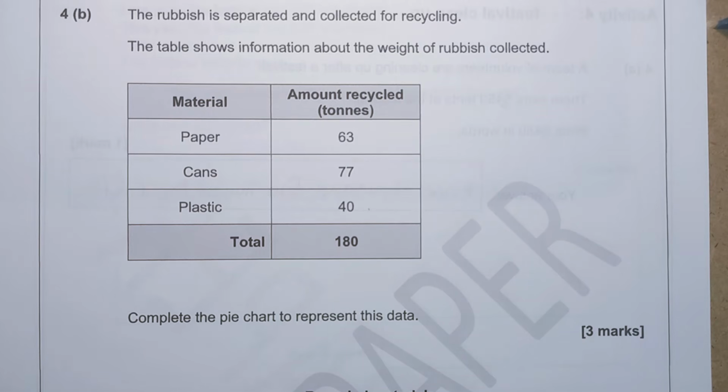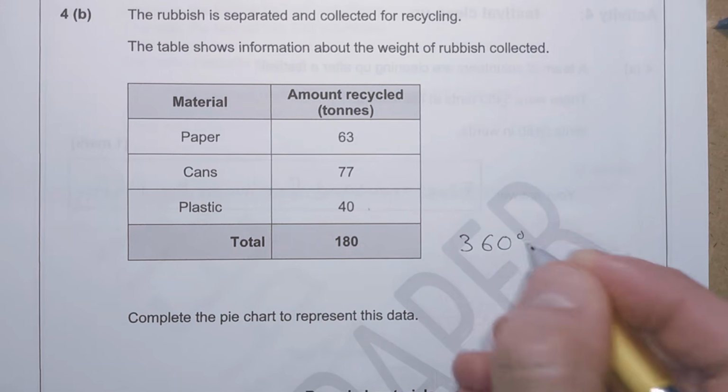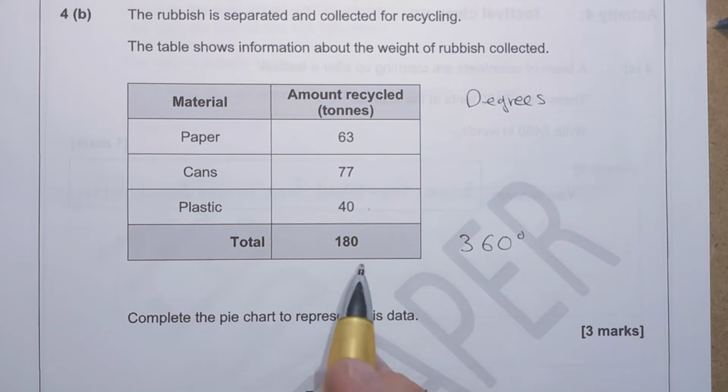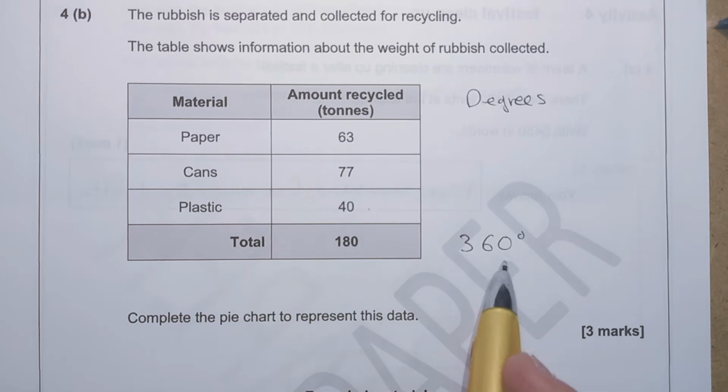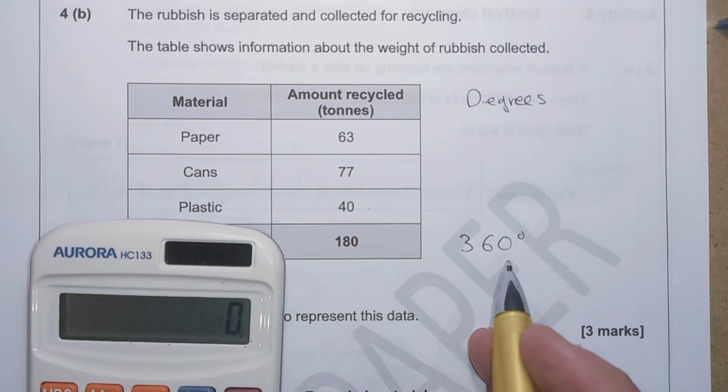Right, well, in a pie chart, the total number of degrees is 360 degrees. So if we're going to represent these figures in the pie chart, instead of totalling 180, we want to get them to total 360. And hopefully you'll notice that 180 is half of 360.